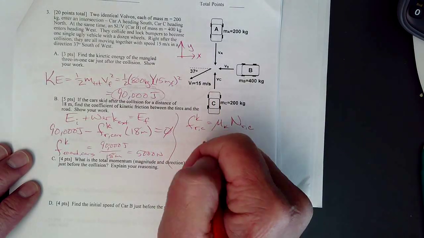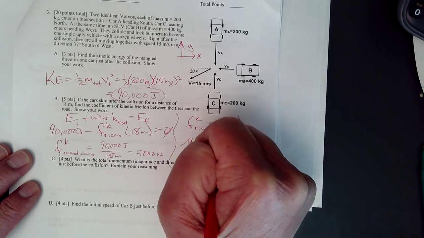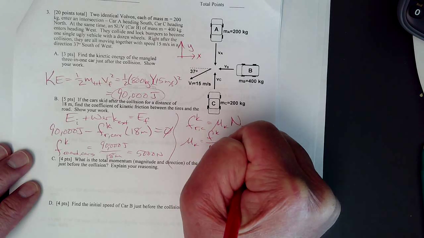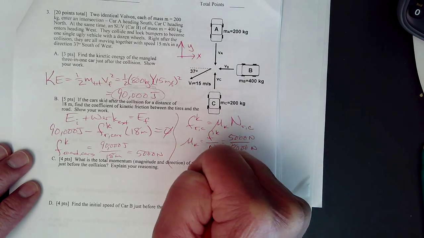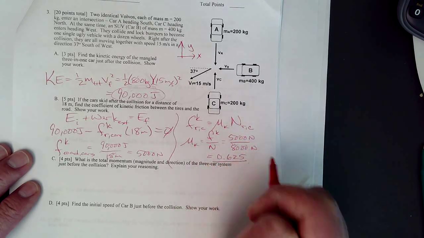Well, that means that mu sub k is going to be the friction force divided by the normal force. That's 5,000 newtons divided by 8,000 newtons, and that's going to be 0.625 or 5/8.